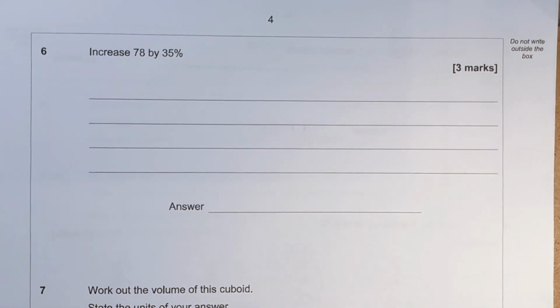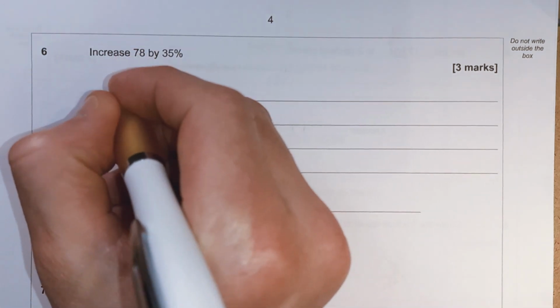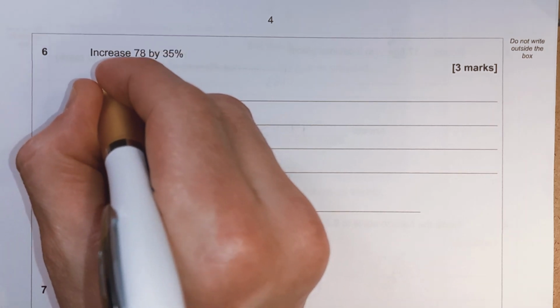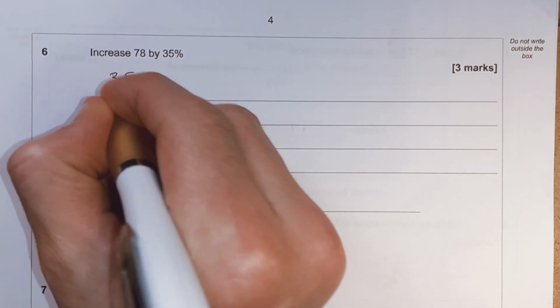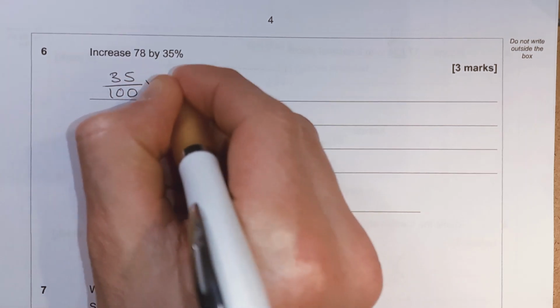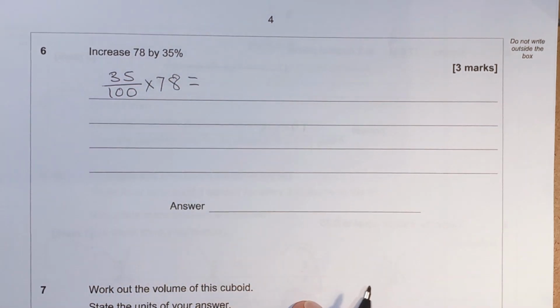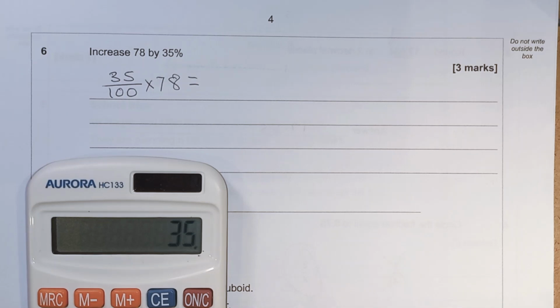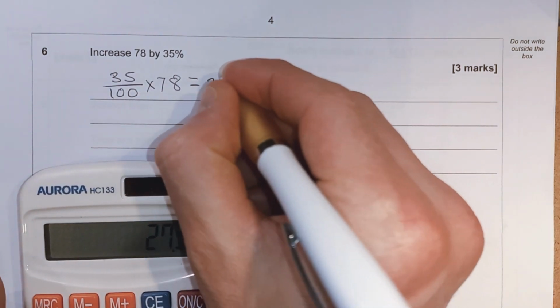Question 6. Increase 78 by 35%. Well, let's start off by working out 35% of 78. So we want 35 over 100 of, and of means times, so times 78. Oh, 35, I need to slow down. 35 divided by 100 times 78 gives us 27.3.